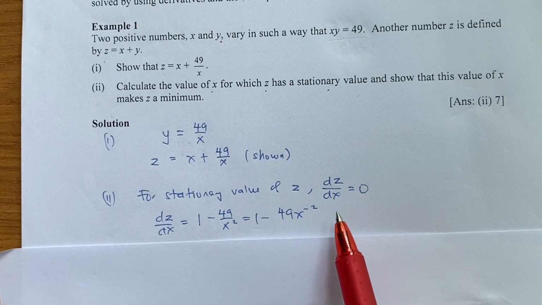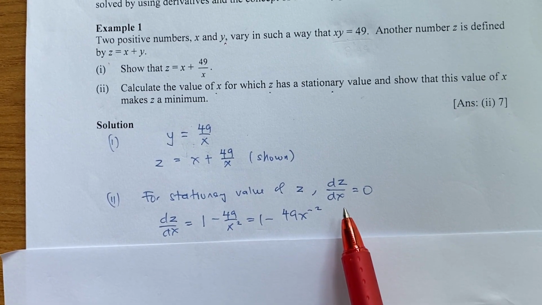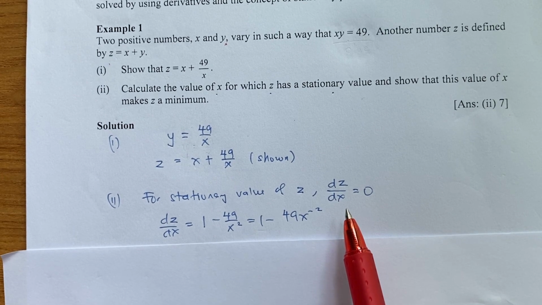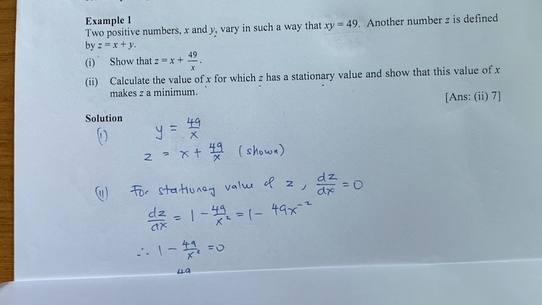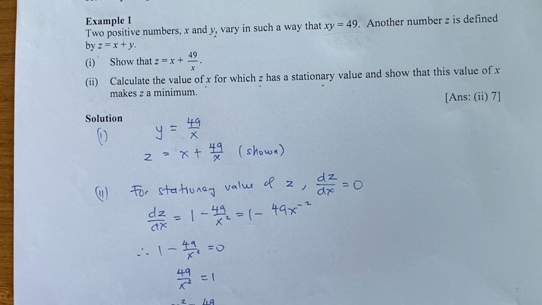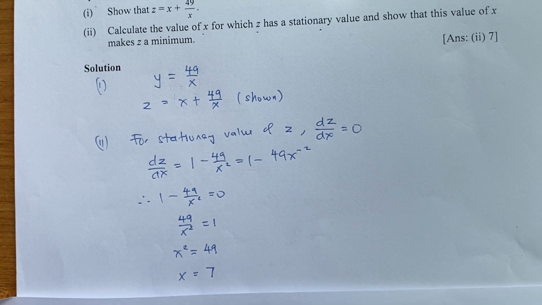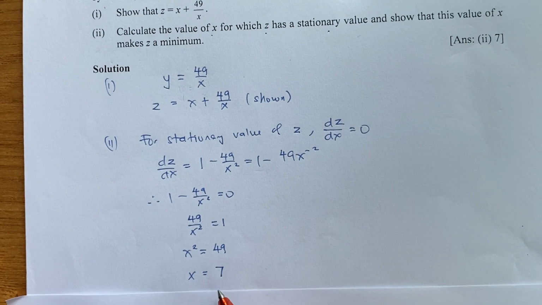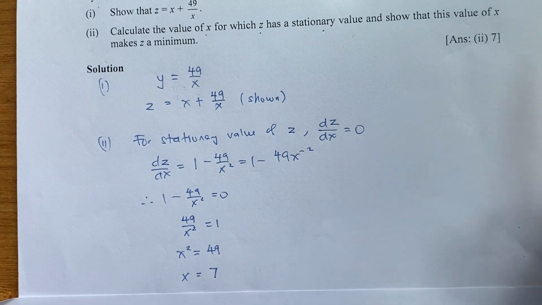To find the value of x for which z has a stationary value, we set this to 0 and solve it. It's just a simple procedure. Now, x must be equal to 7 because it is mentioned that x and y are both positive.